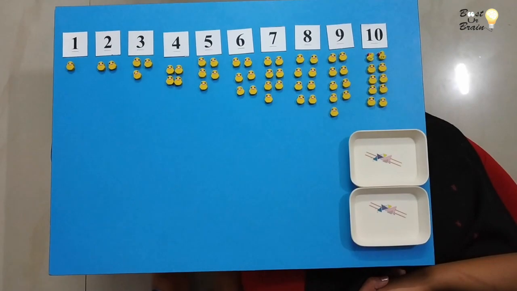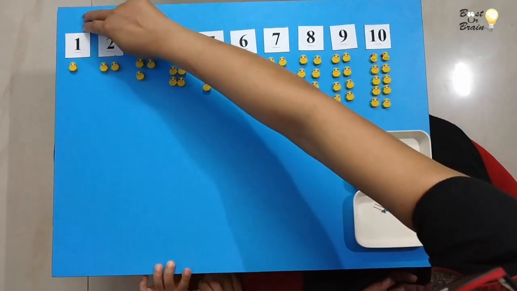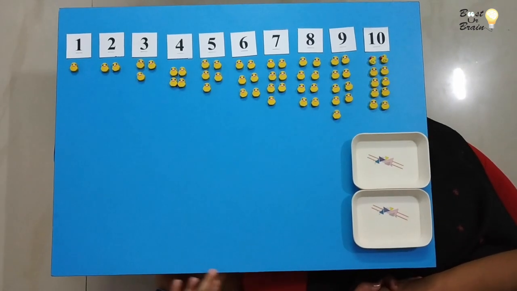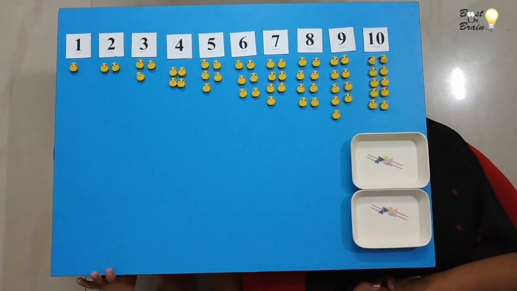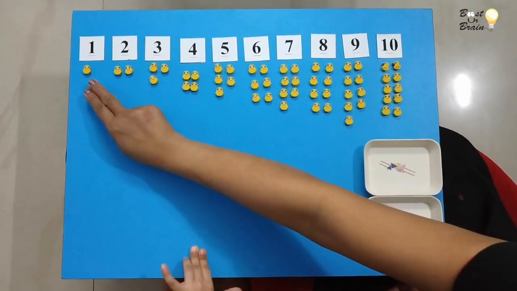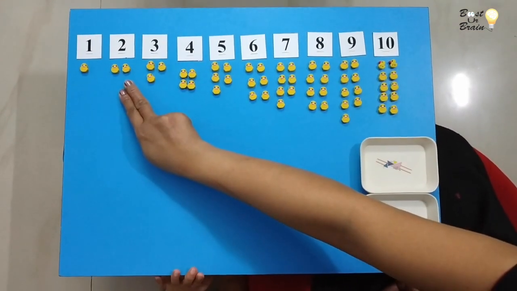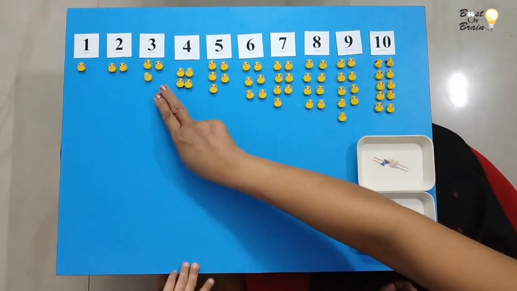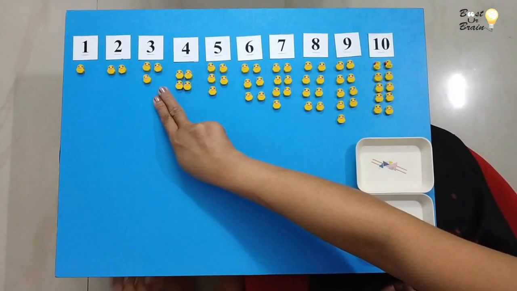Let's go through all our numbers, number 1 to number 10, and we are going to identify odd and even numbers. So, number 1 is odd. Very good. Number 2 is even. Very good. Number 3 is odd.